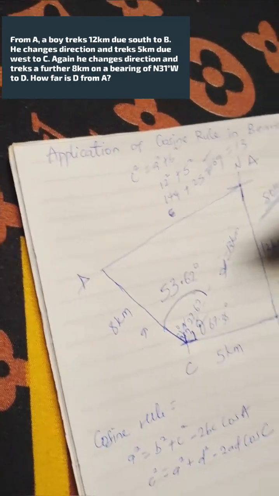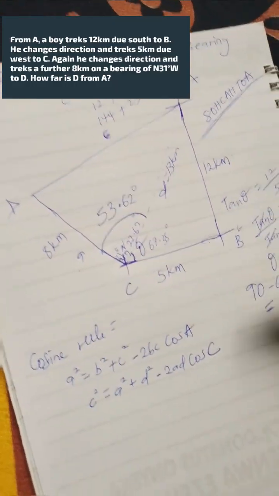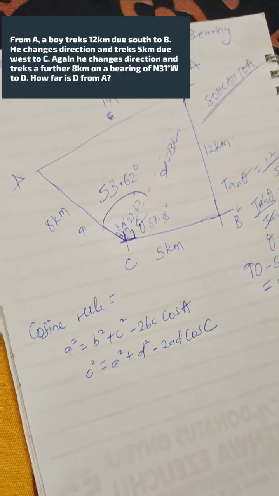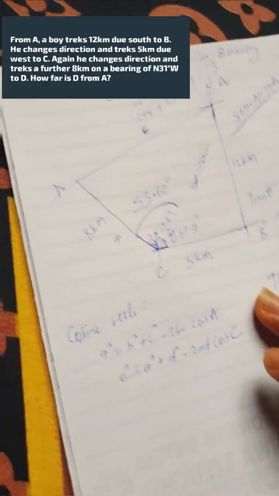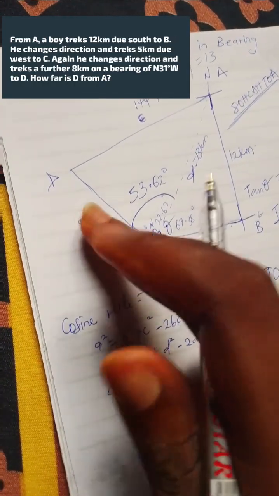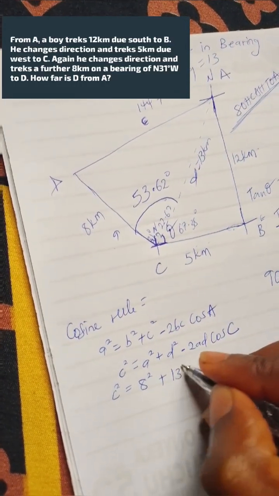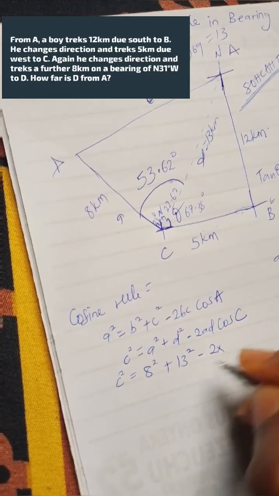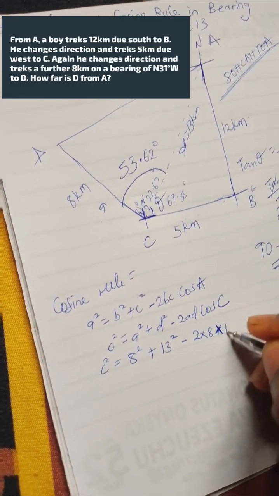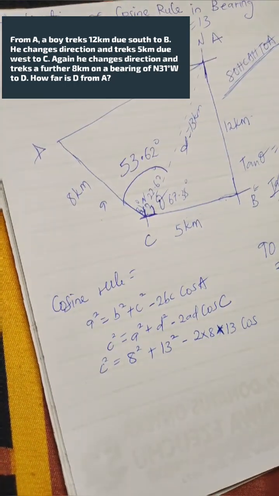Now, since I found the value of my d, I can now use the information that I have to substitute in this formula and find the unknown side that we're looking for. So my c squared is going to be, my a is 8, 8 squared plus d is 13, 13 squared, minus 2 times a which is 8, times 13, cos, my c is 53.62.